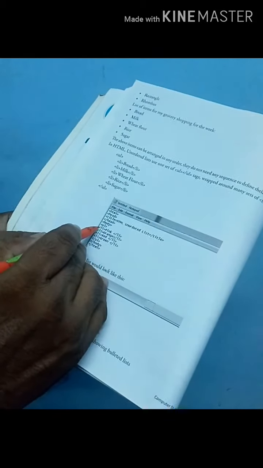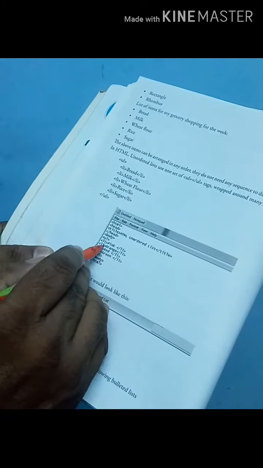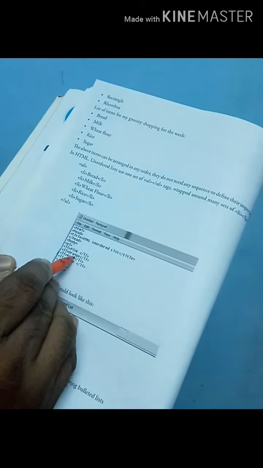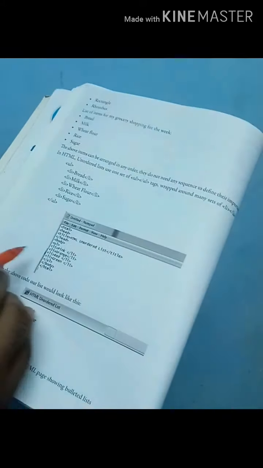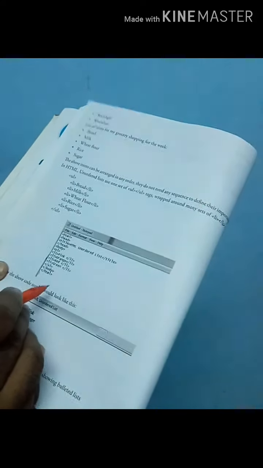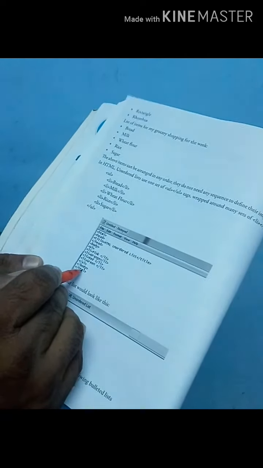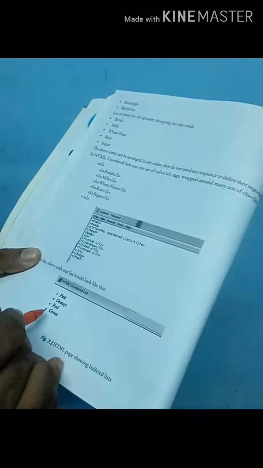Then UL starts the unordered list. Then LI pink, LI orange, LI red, LI green, then slash UL, which closes the unordered list. Then slash body closes the body, and slash HTML closes the HTML.